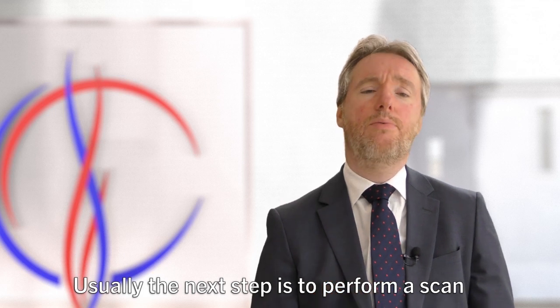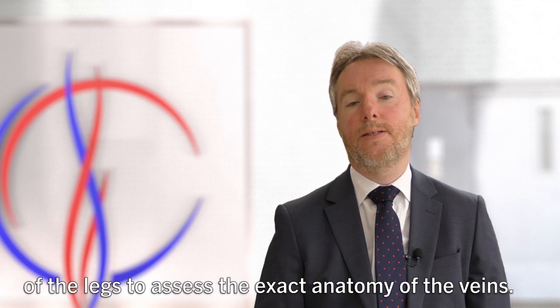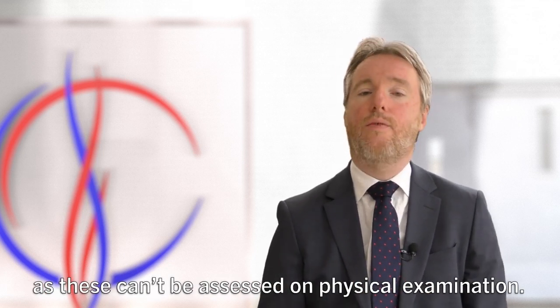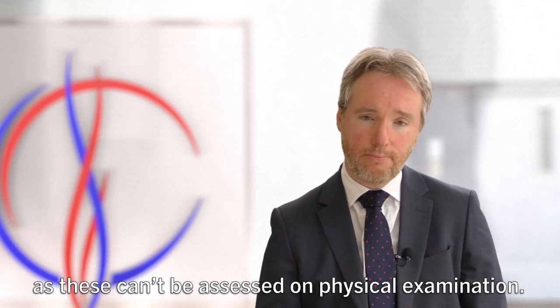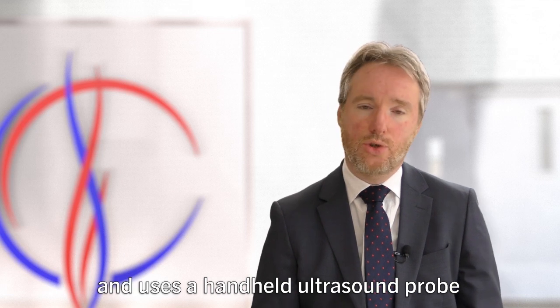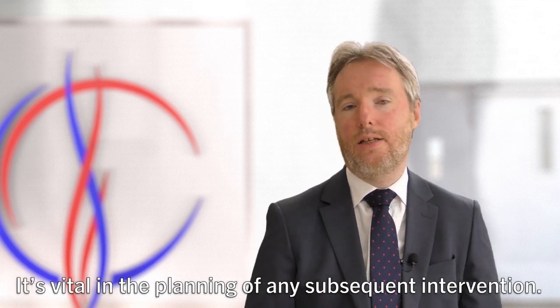Usually the next step is to perform a scan of the legs to assess the exact anatomy of the veins. And this also allows us to visualize the deep veins, as these can't be assessed on physical examination. This test is called a duplex ultrasound scan and uses a handheld ultrasound probe to visualize the vessels. It's vital in the planning of any subsequent intervention.